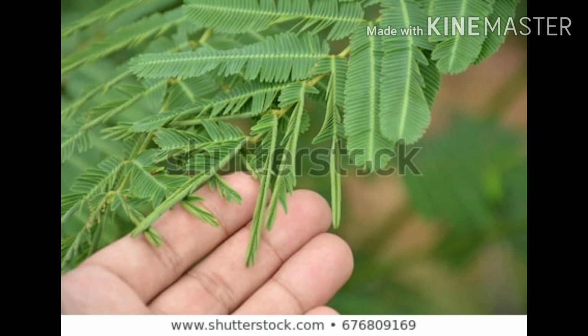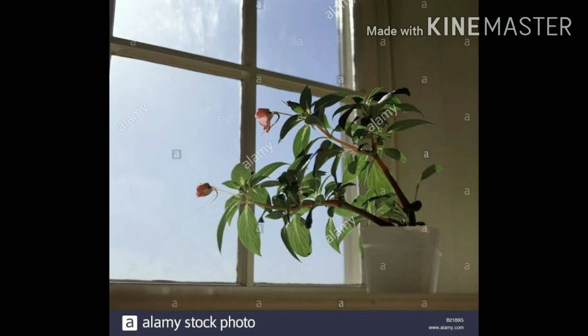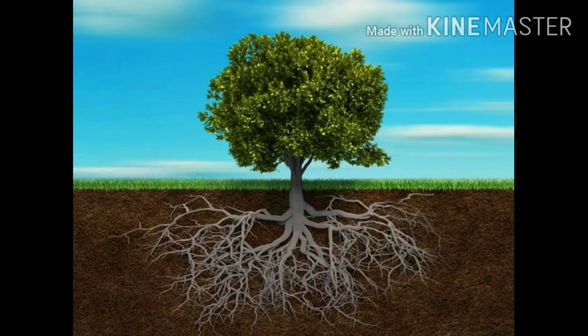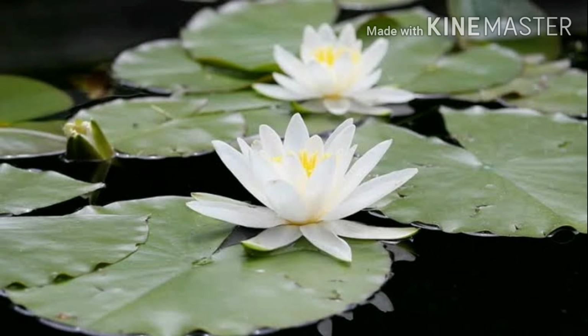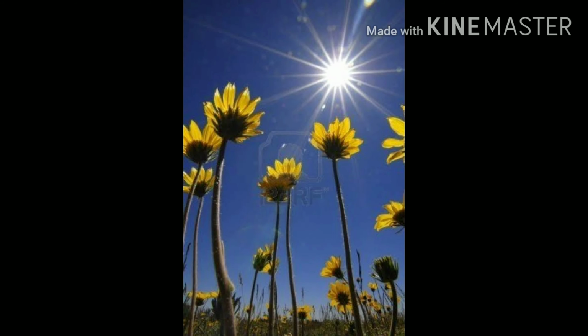Like animals, plants also respond to stimuli. When a touch-me-not plant is touched, it immediately folds its leaves. After some time, the leaves get back to the original state. The shoot of plants grows towards the sunlight above the ground. The roots grow deep into the soil. Lotus blooming during the day, water lily blooming in the night, sunflower facing the sun, etc. are the responses plants show to external stimuli.